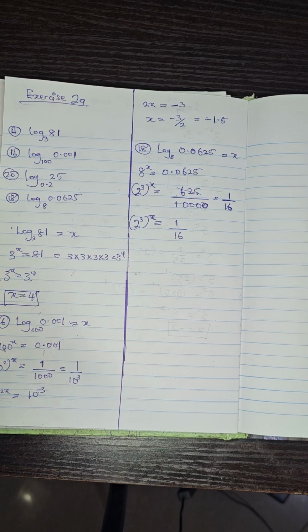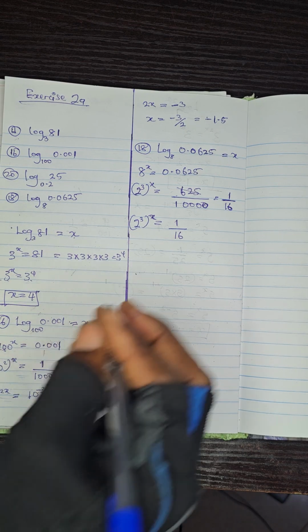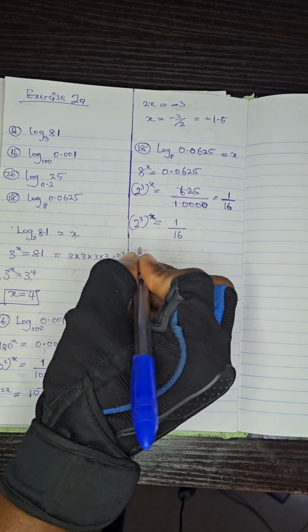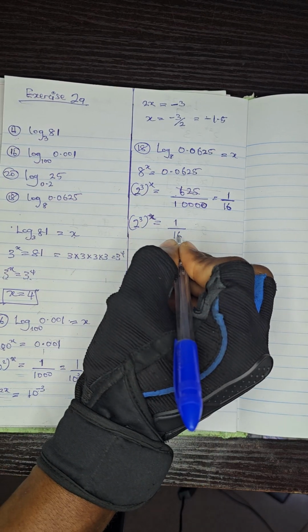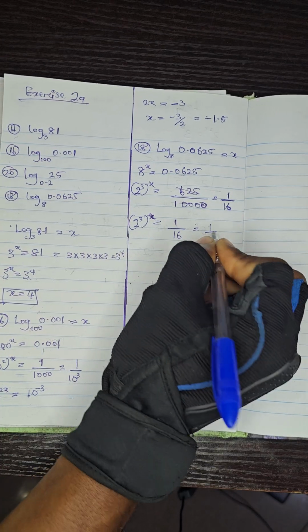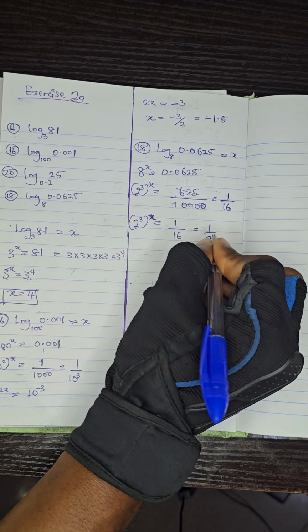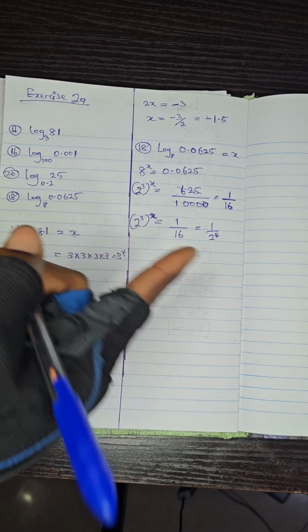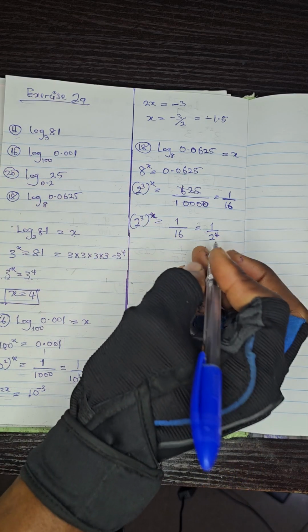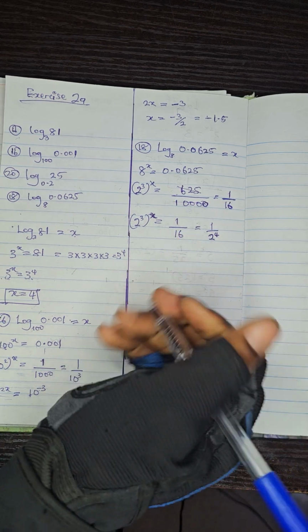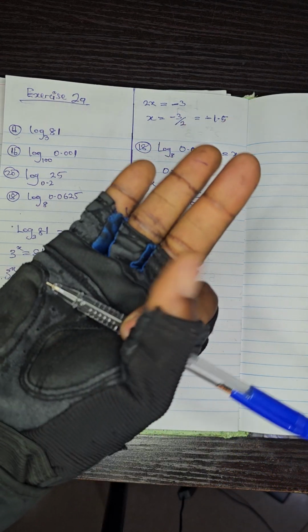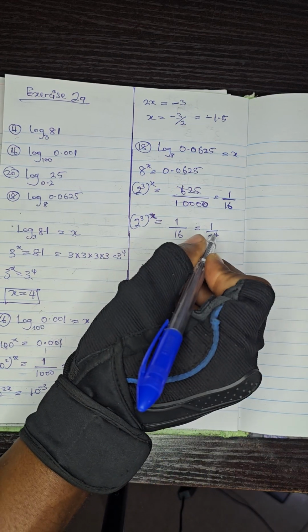As you can see in this class, I'm trying not to repeat myself often as I did in the class with surds. So let's go on. Now when you open up the bracket, for negative indices, this is equal to 1 over 2 raised to power 4. Remember, we are using a single base in this case, unlike in surds where you can have many bases. So 2 times 2 is 4, 4 times 2 is 8, 8 times 2 is 16. So that's why I have 2 raised to power 4.